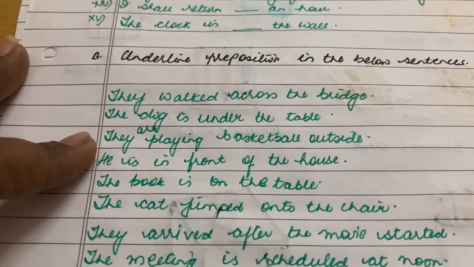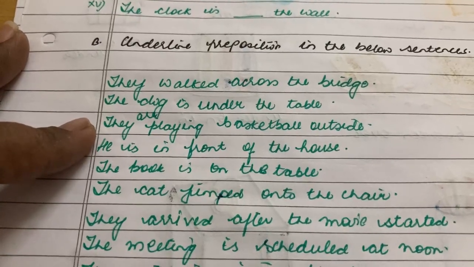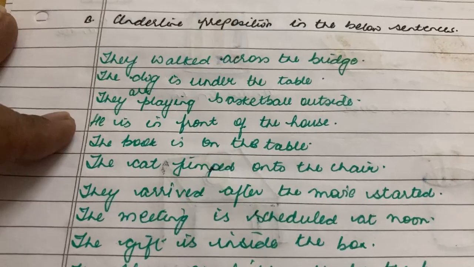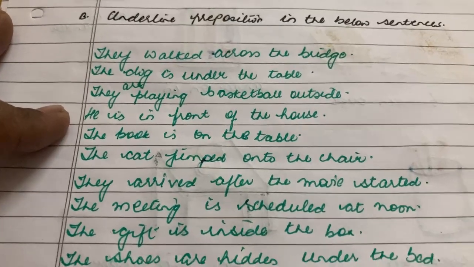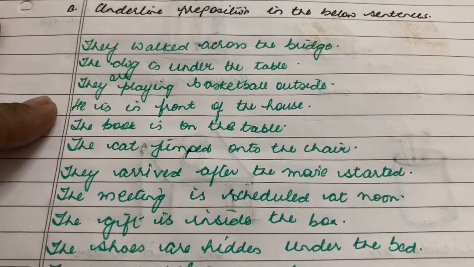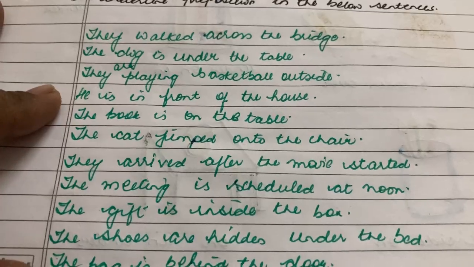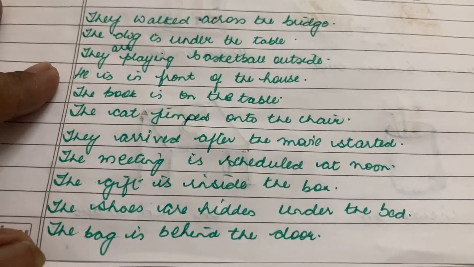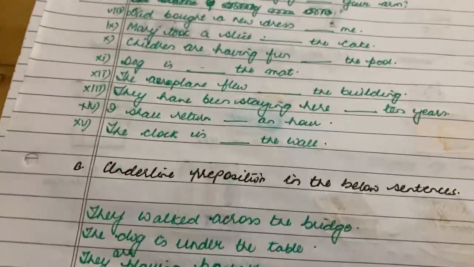They are playing basketball outside. He is in front of the house. The book is on the table. The cat jumped onto the chair. They arrived after the movie started. The meeting is scheduled at noon. The gift is inside the box. The shoes are hidden under the bed. The bag is behind the door.